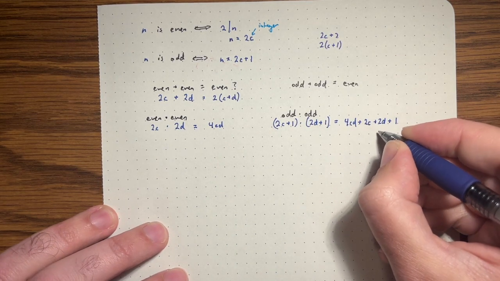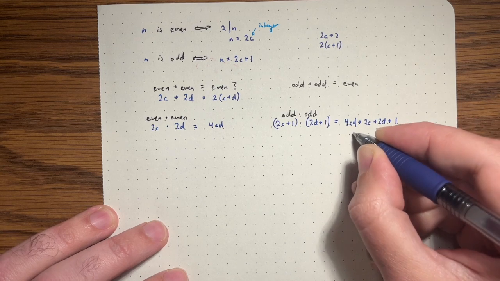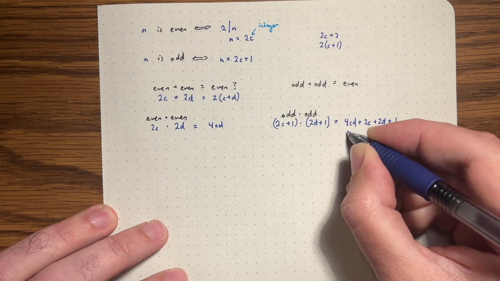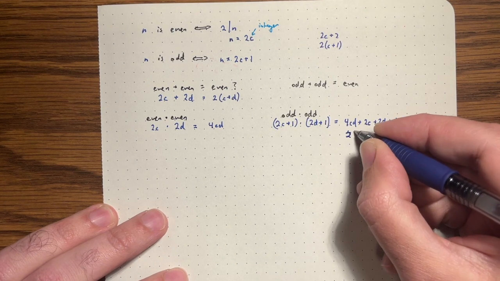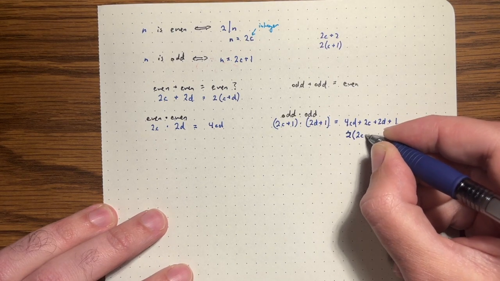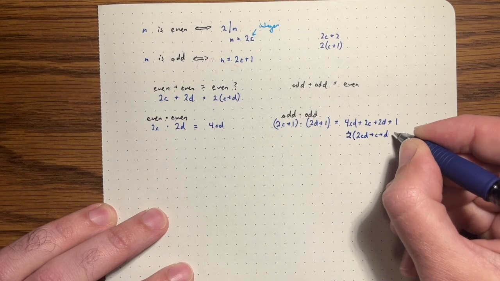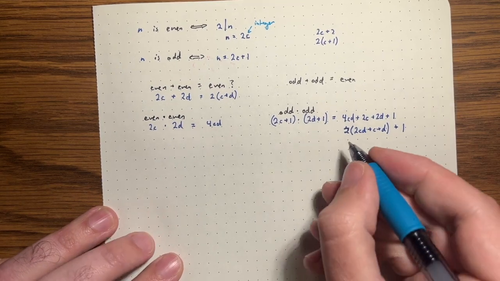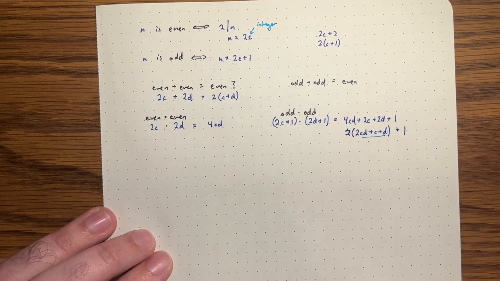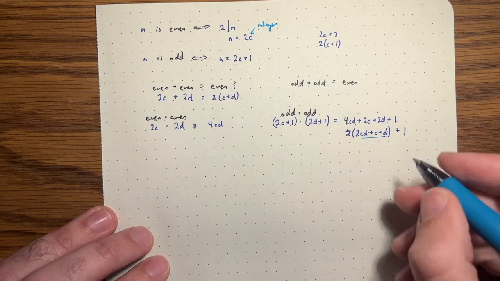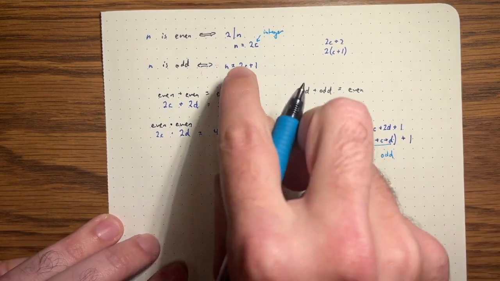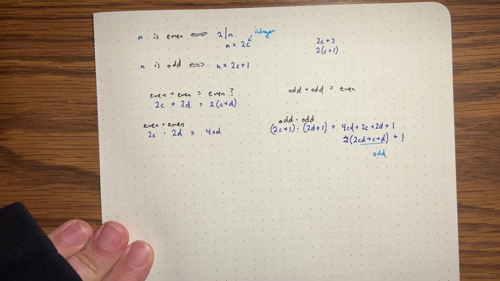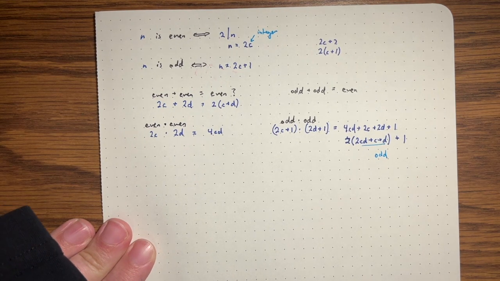So we've got a 4, a 2, and a 2. Let's take a 2 out. So we've got 2 times 2cd plus c plus d, plus 1. Right? That looks like an odd number to me. Right? We have 2 times an integer plus 1. So this is odd. Right? That's exactly the form of an odd number.